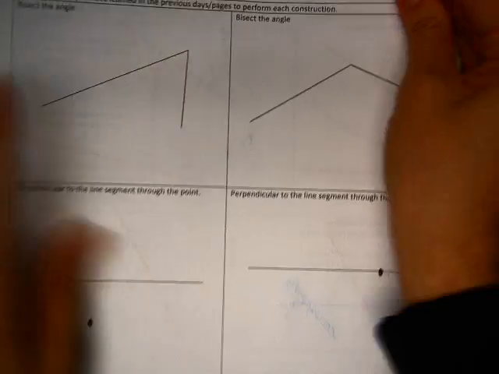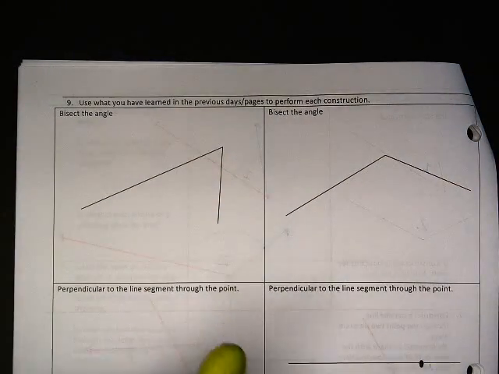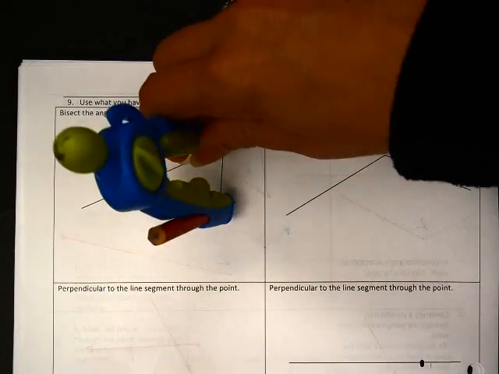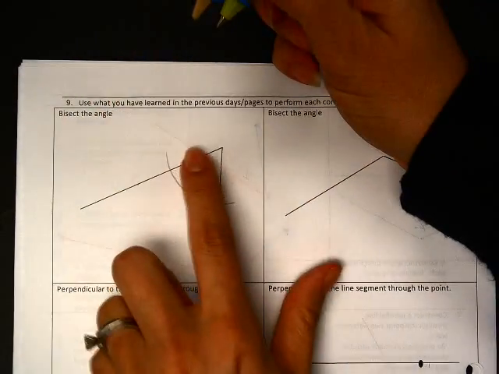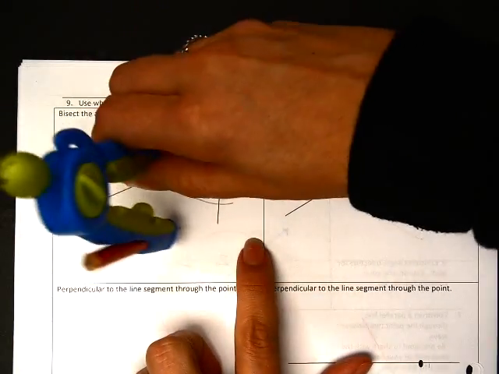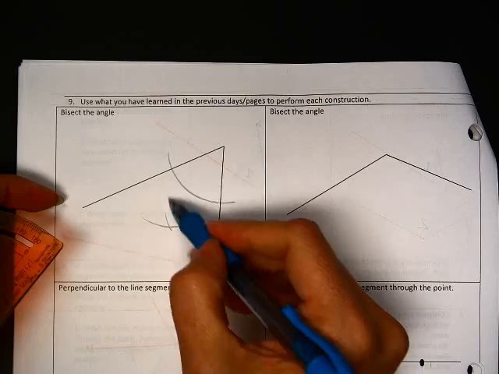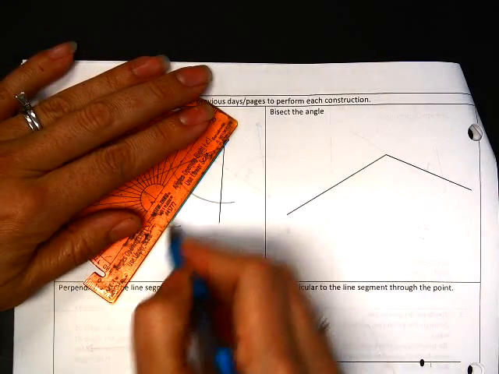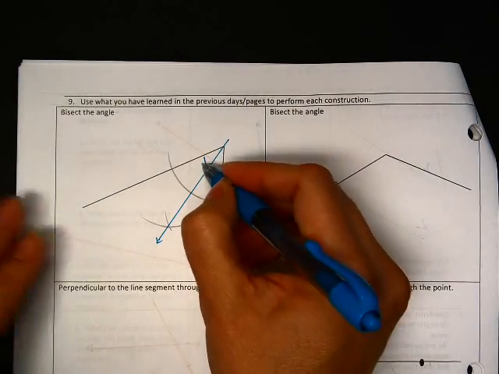Alright, so here is the backside. The backside is all practice of what we did on the first day. So, bisect an angle. If you remember, to bisect an angle, I need to create a rhombus. So these 2 lengths are equal to each other, and now those 2 lengths are equal to each other. So I've got this rhombus here, and the diagonal that I draw in ends up bisecting that angle.